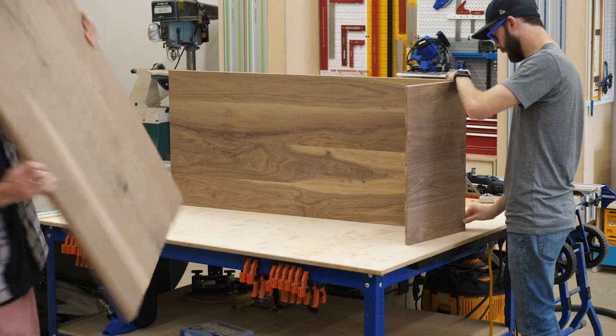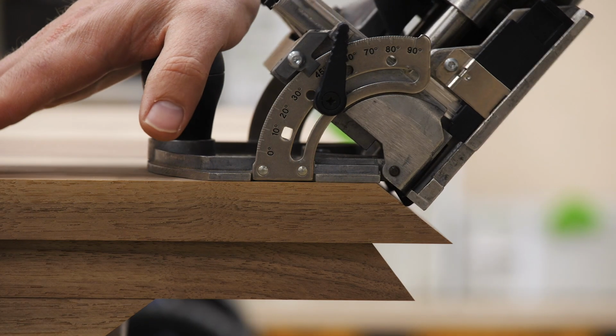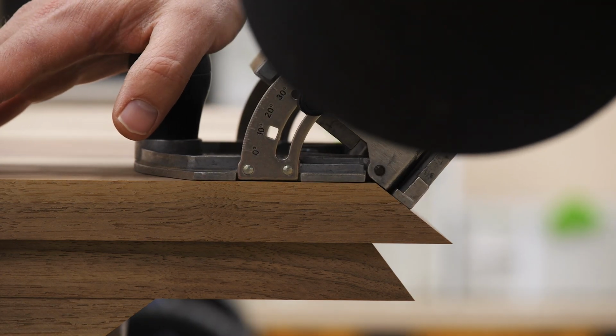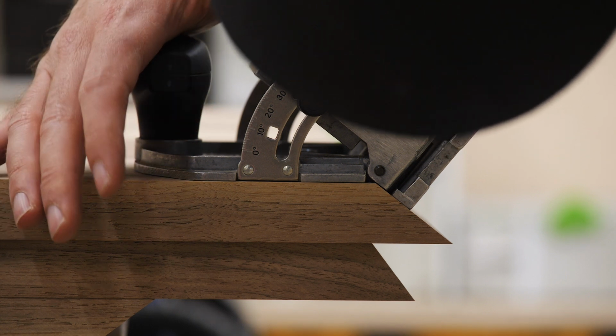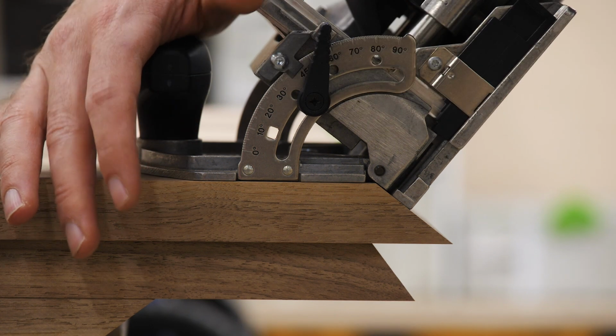And the other, honestly, is because people who have dominoes like to use them, and they're probably going to want to do it for this joint. So we just wanted to show how we would use it in this situation. You know, being thorough and all that good stuff.